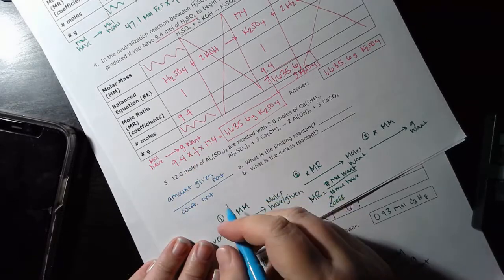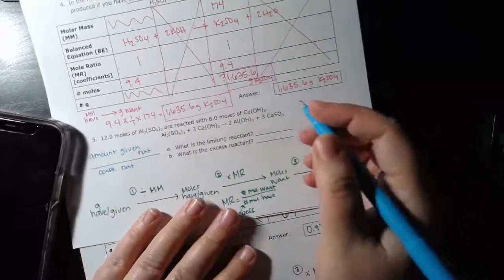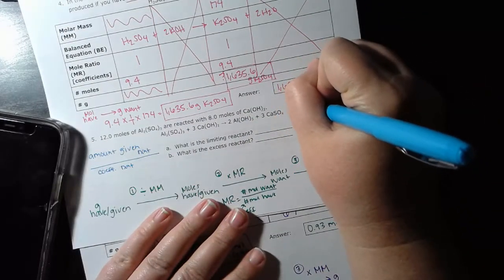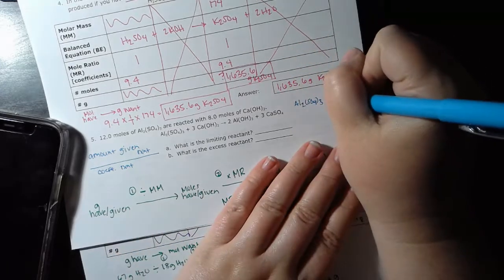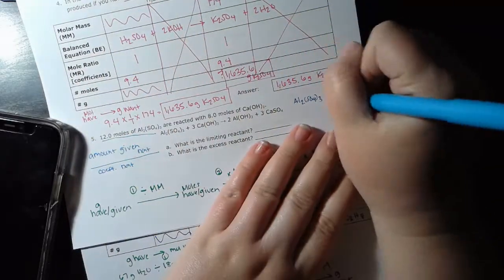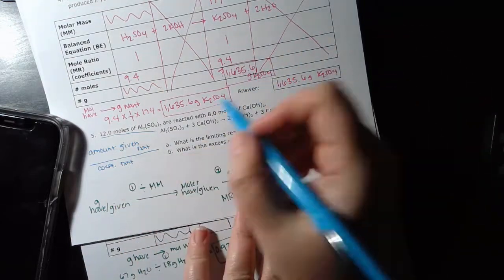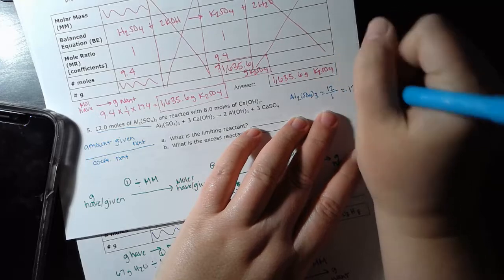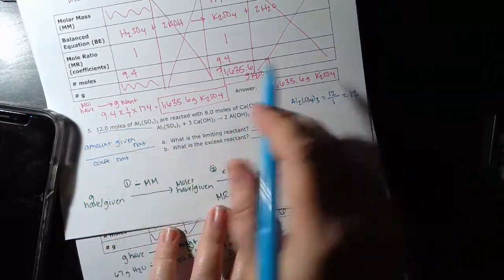And then we're going to compare the numbers. So we're going to look at Al2SO4 3 first. The amount we were given of this was 12, because it said 12 moles of this. Divide by our coefficient. The coefficient for this is 1. So that's 12, which tells us that we can go through this reaction 12 times.